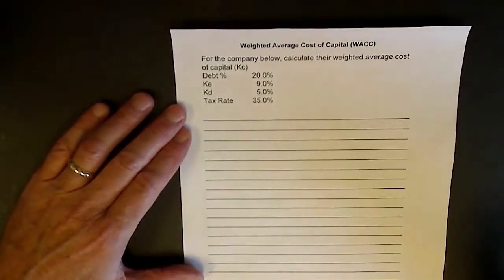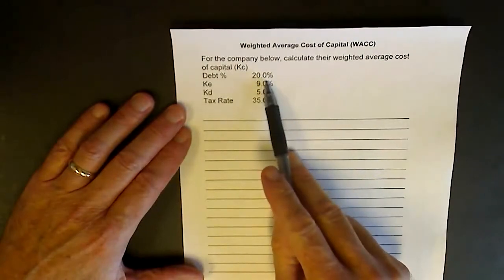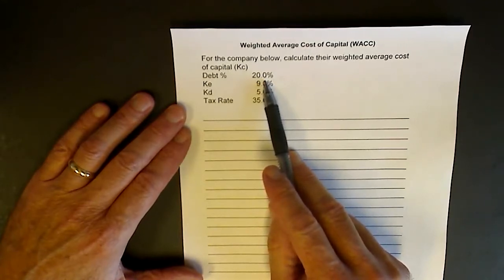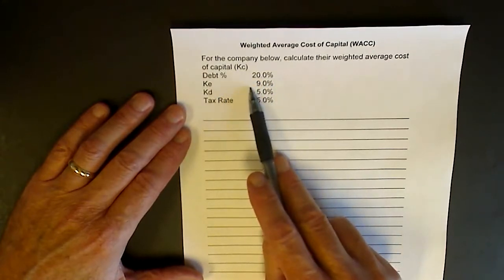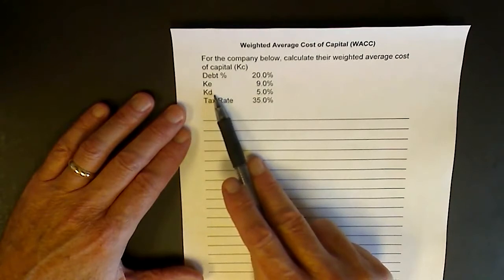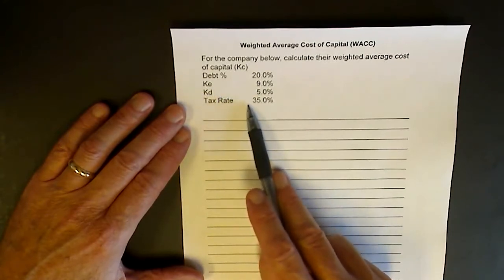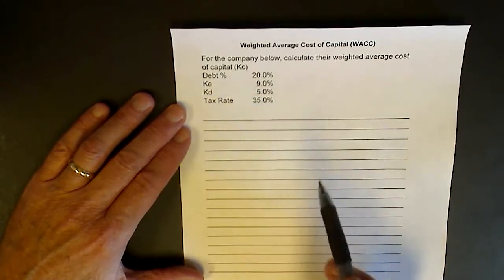We're going to do a weighted average cost of capital calculation here. In this scenario, the company has 20% of their money coming from debt. That means the remainder of their financing must be coming from equity. The cost of equity, KE, is 9%. Cost of debt, KD, is 5%, and the tax rate is 35%.